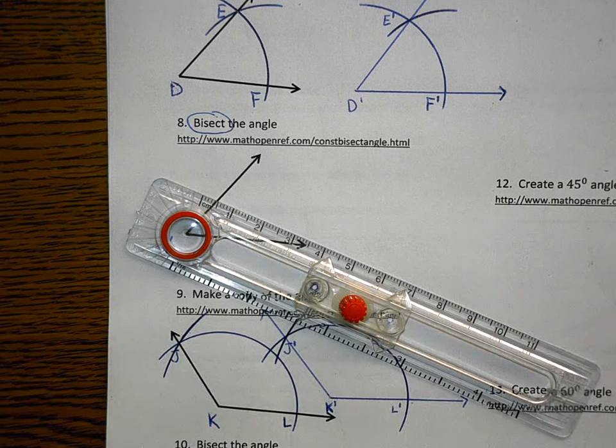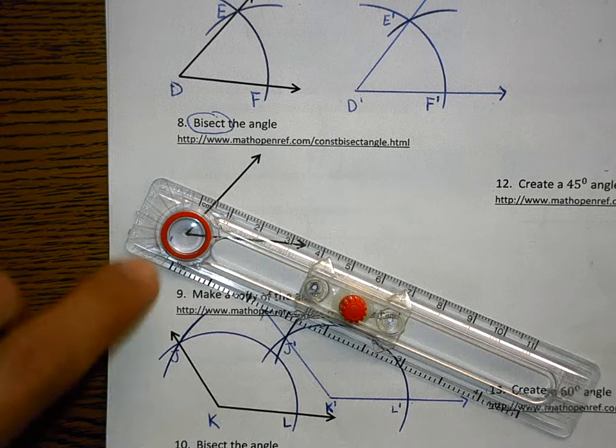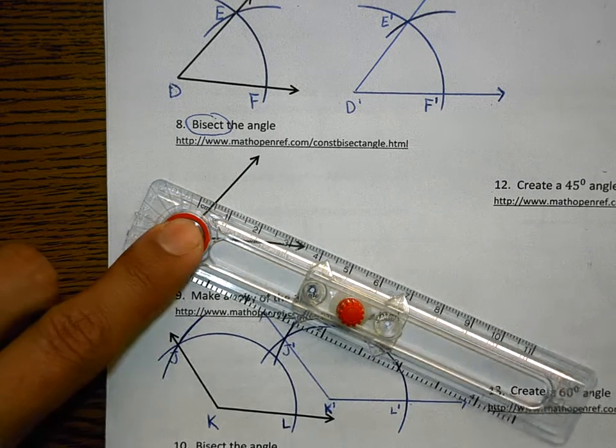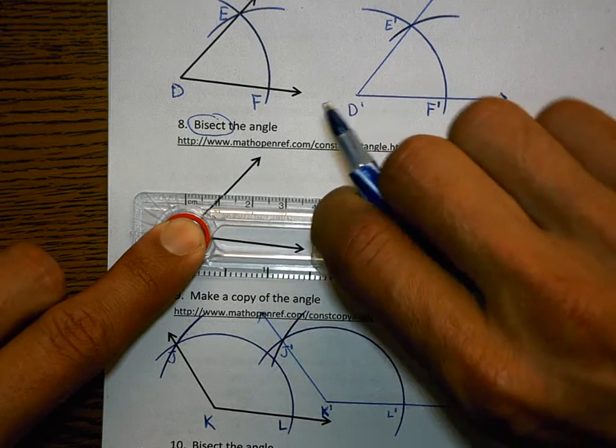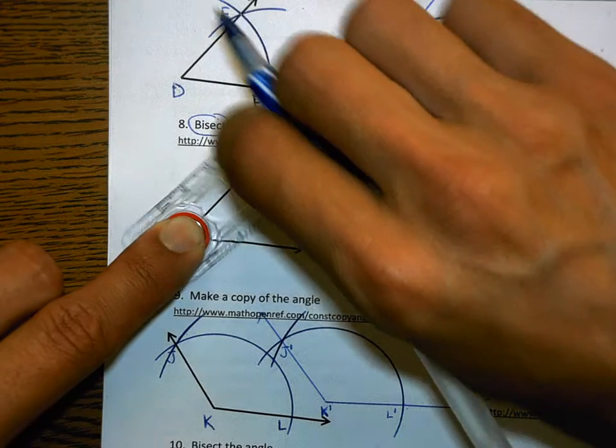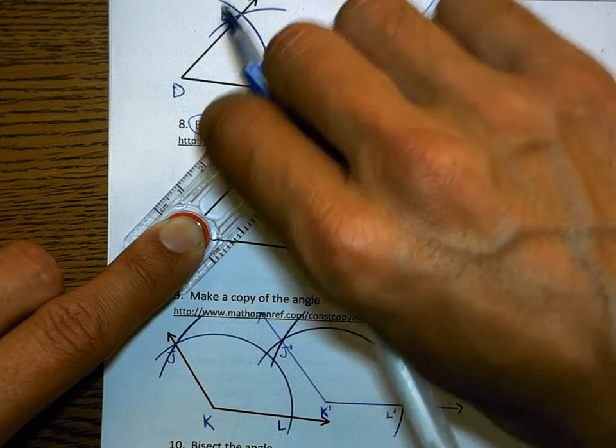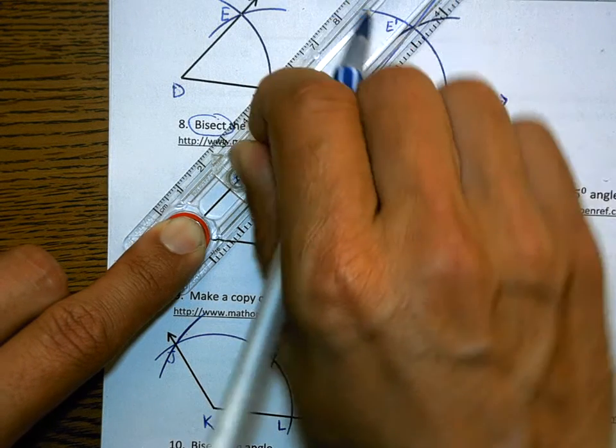What I need to do is make sure that my holder will touch both sides of this ray. So I'm going to adjust my holder now to make sure that it touches both sides of this ray. Tighten it up.